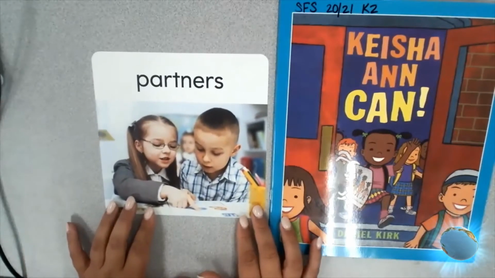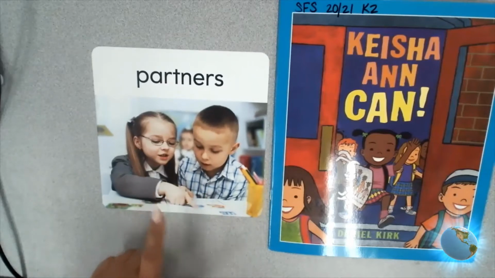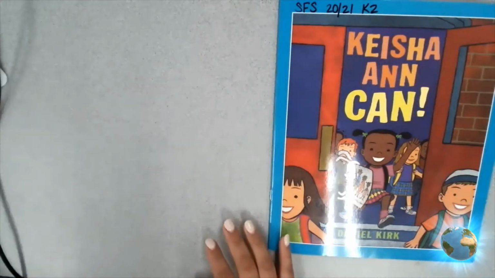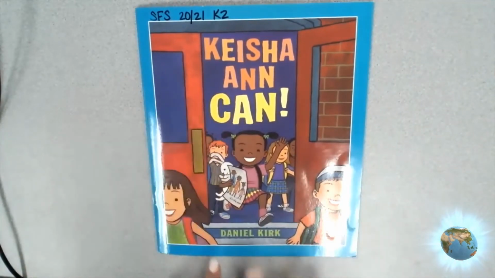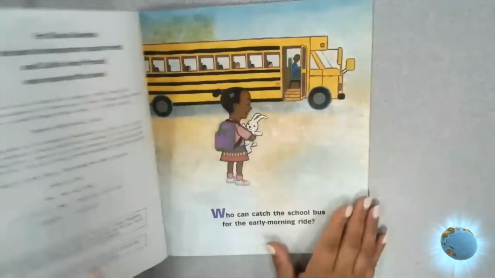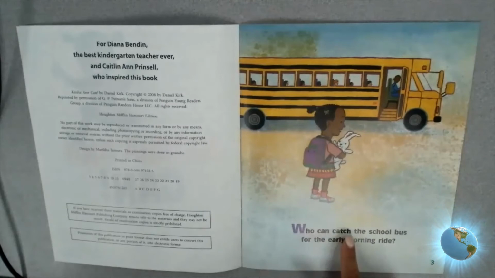Partners. Can you say partners? Partners. Good. It's when two or more, actually two people or two kids get together to work and play. So in this case, these two students are partners and they are reading. So are you ready to be partners with me and read? Alrighty, so this is Keisha and Ken. And the author of the story is Daniel Kirk. Let me see. Here we go. Perfect. Who can catch the school bus for the early morning ride?